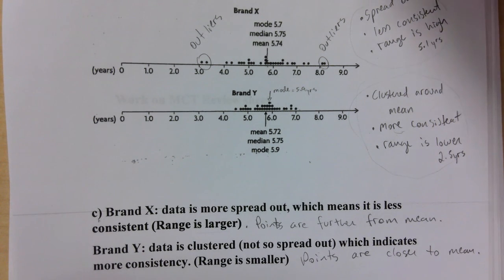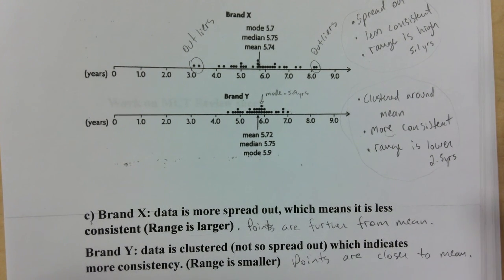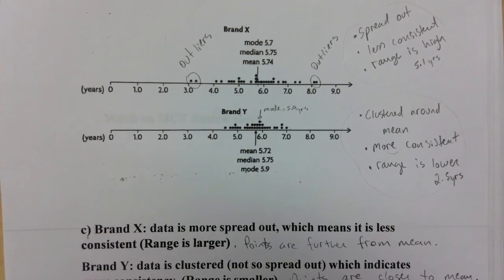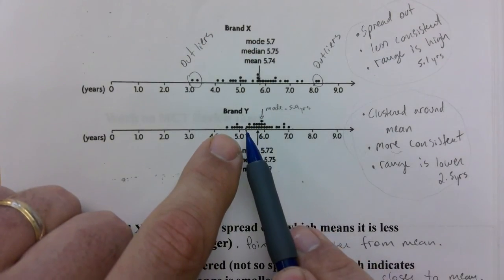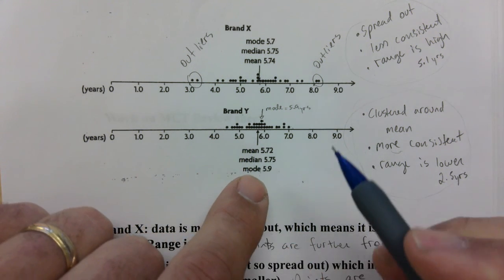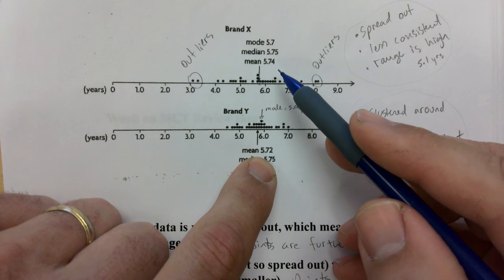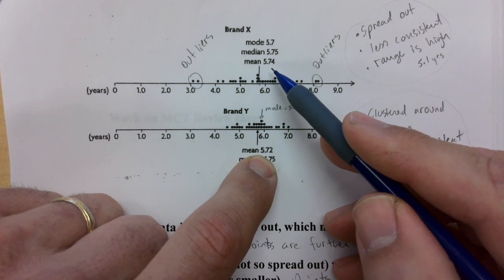And then D asked, based on these results, which brand would you recommend? So without me even showing you the answer just yet, in this course, and in general, you would have to agree that brand Y is better. Yes, it's almost like a skewed Amazon review, right?